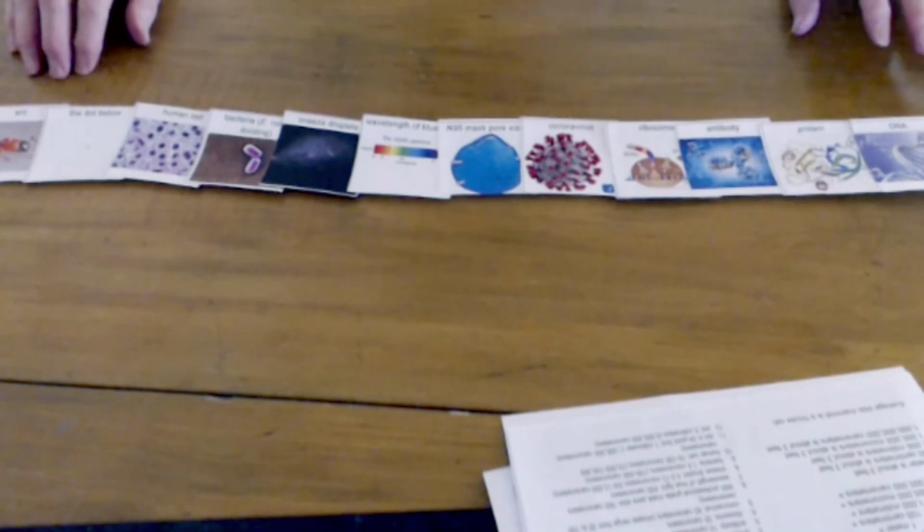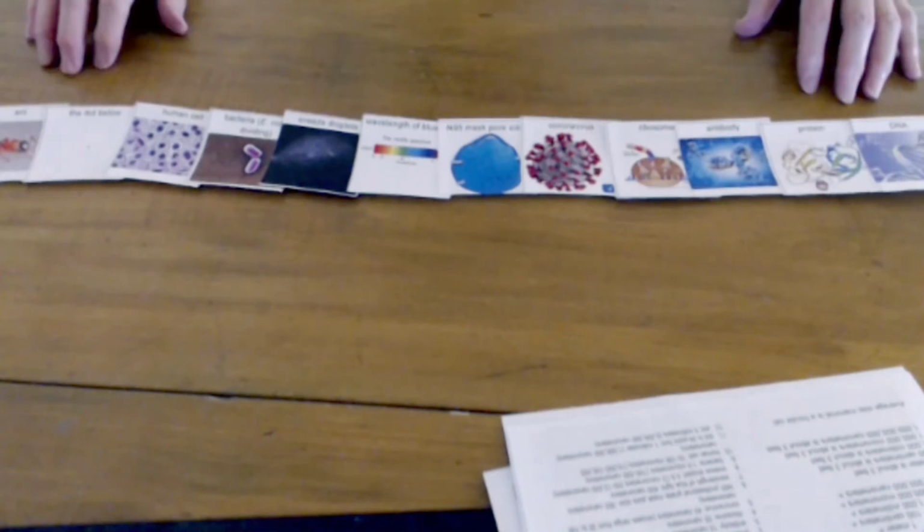Now, I wanted to talk a little bit about what is a nanometer. 1 meter is about 3 feet. If you have a yardstick that also has the metric scale, you'll see 39 inches is about 1 meter. So that gives you an idea for that. So 1 meter equals 100 centimeters. 1 meter equals 1,000 millimeters. 1 meter equals 1 million micrometers, and 1 meter equals 1 billion nanometers.